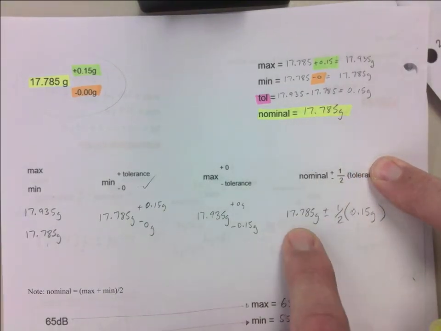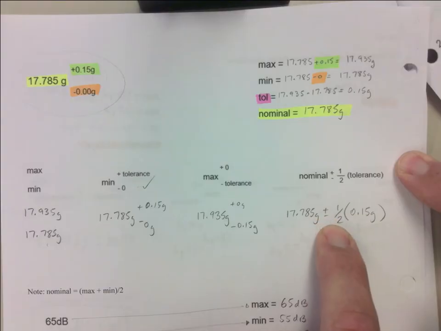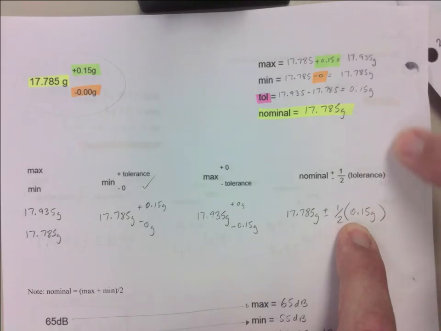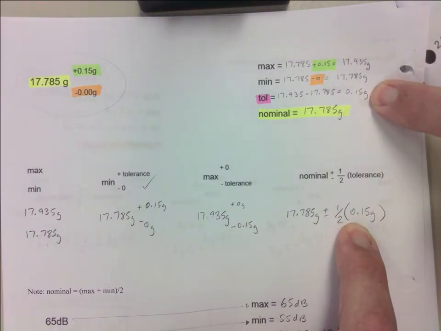A nominal goes first, plus or minus half, right? There's the half, and then whatever the tolerance is. We figured out that it's 0.15, right?